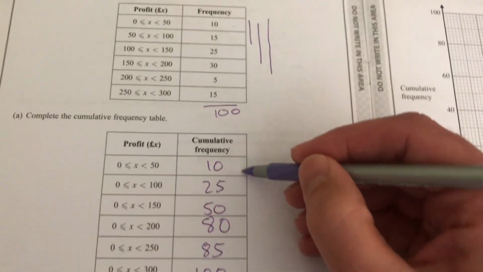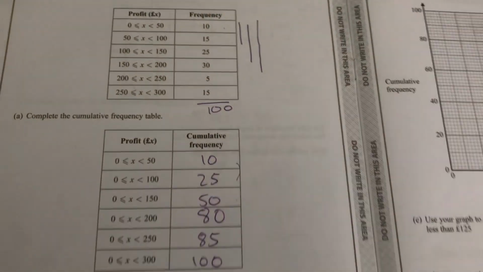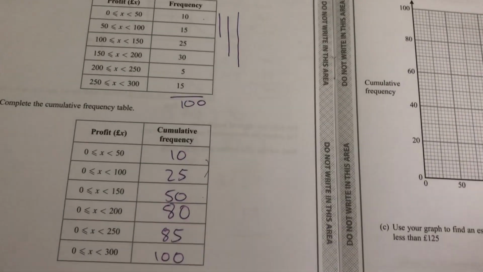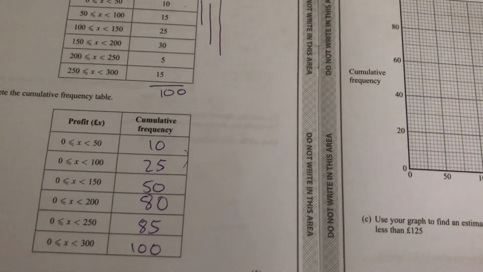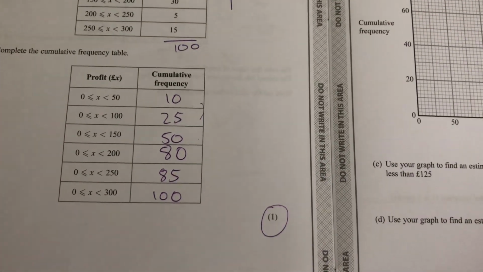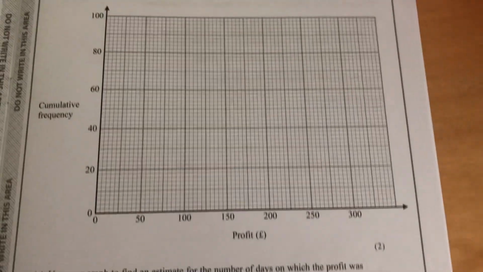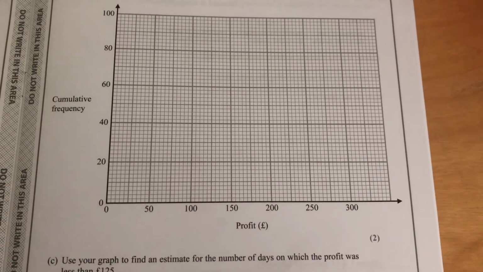85. So that's where that 15 went. Then you added 25 and so on. Okay, so because it's accumulating, that's why it's called cumulative frequency. So that should get us 1 mark. It's not a lot of effort, but it should get us the basis for what we will do on the graph here. We've got to plot this now.